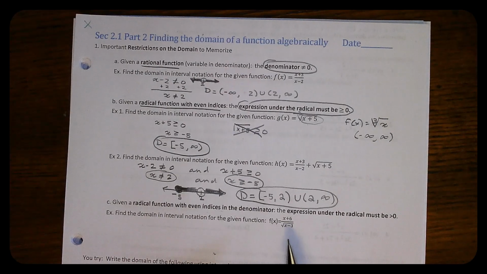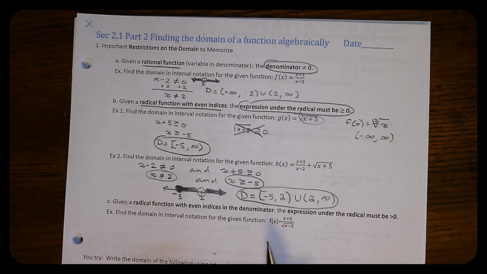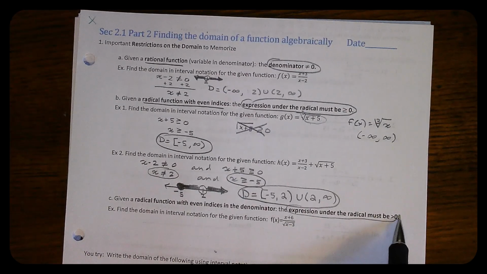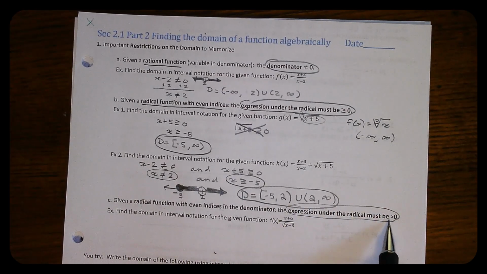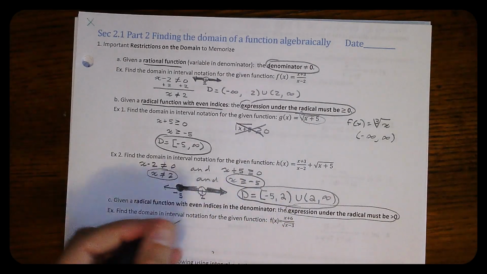So if you have an even index radical in the denominator, then you would set the expression under the radical greater than 0, not greater than or equal to, because it's in the denominator and it cannot equal 0. And again, you don't worry about the numerator.